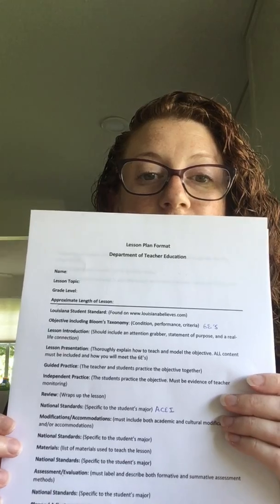What I'd like you guys to do is open up this document and walk through it with me so you understand exactly what is expected of you for your lesson plans. For the science lesson plans, you obviously need to place your name, which you actually get a point for, surprisingly, I know. Then also the lesson plan topic, your grade level, and the approximate length of the lesson.